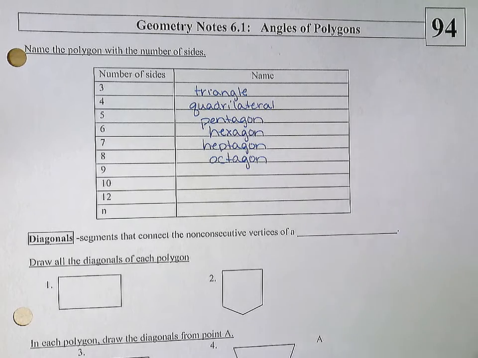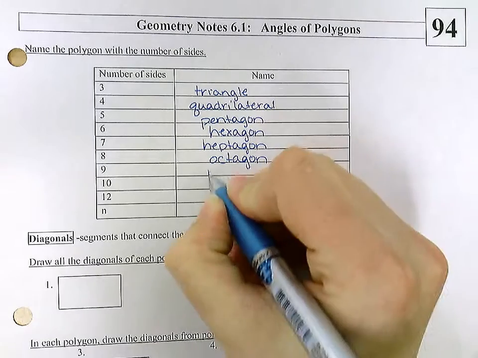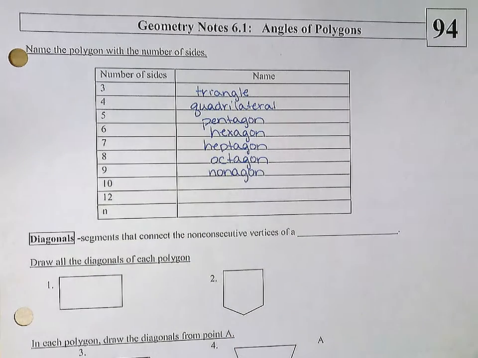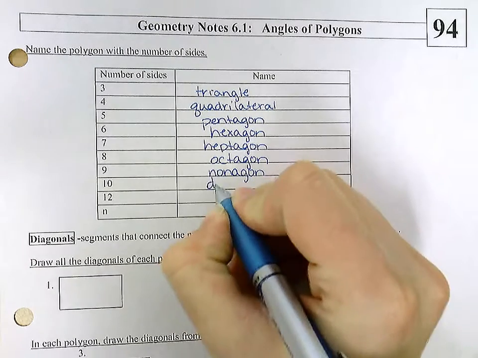If you have 9 sides, it's a nonagon. Do you know what 10 sides is? It's a decagon.